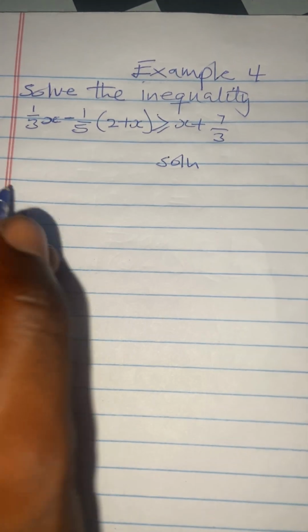Okay, so example 4. It says solve the inequality. We have 1 over 3 x minus 1 over 5 multiplying (2 plus x) is greater than or equal to x plus 7 over 3, right? So we'll repeat the question again.